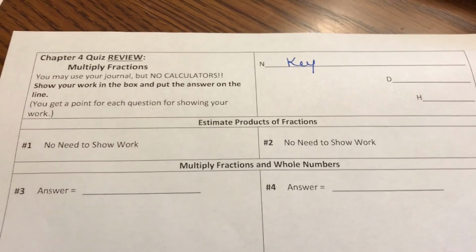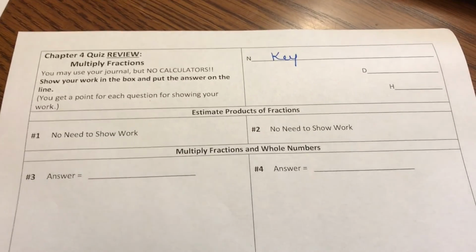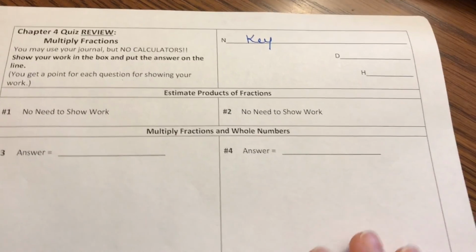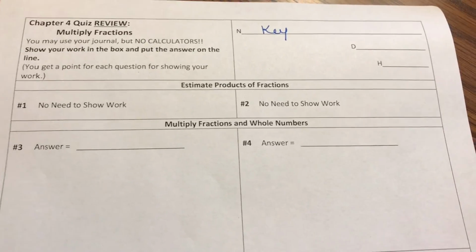All right, this is the answer key. We're going to go over the answers for the Chapter 4 review for the quiz. So this was our practice quiz.